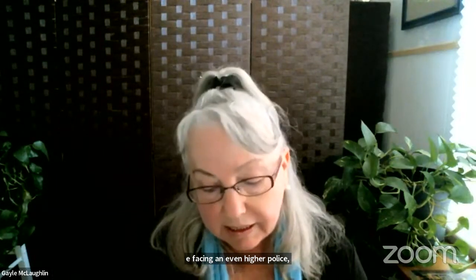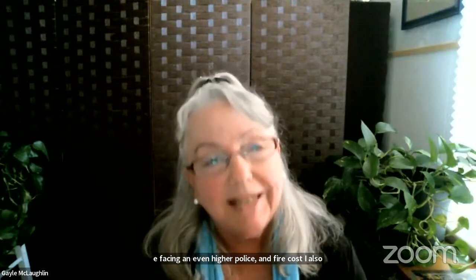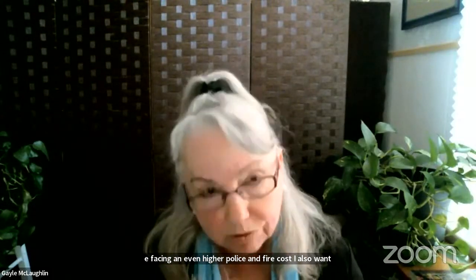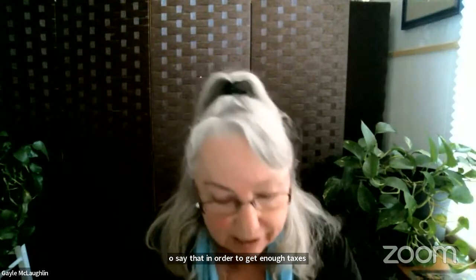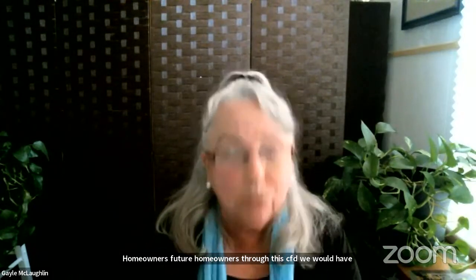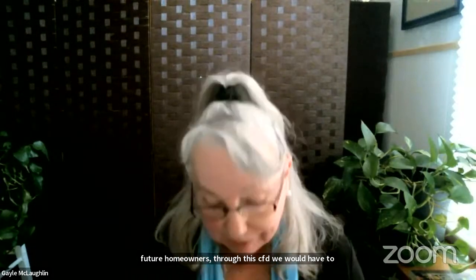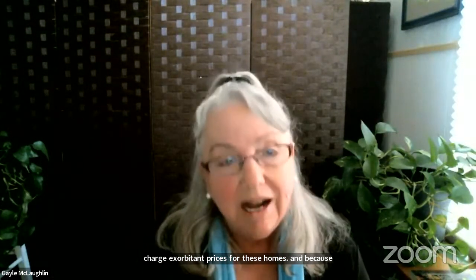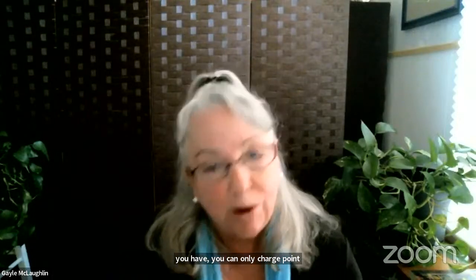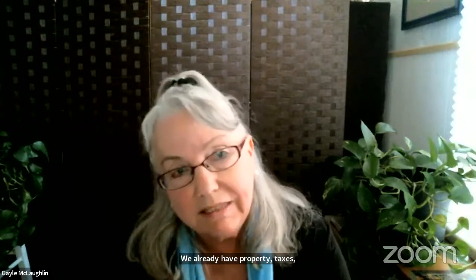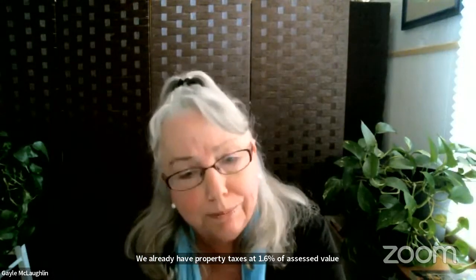I also want to say that in order to get enough taxes from future homeowners through this CFD, we would have to charge exorbitant prices for these homes. You can only charge 0.4% of the assessed value of homes in the CFD, because we already have property taxes at 1.6% of assessed value, and that only leaves 0.4%.